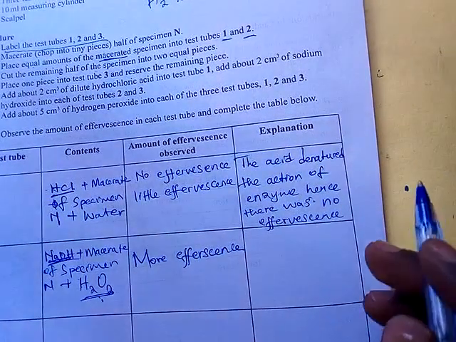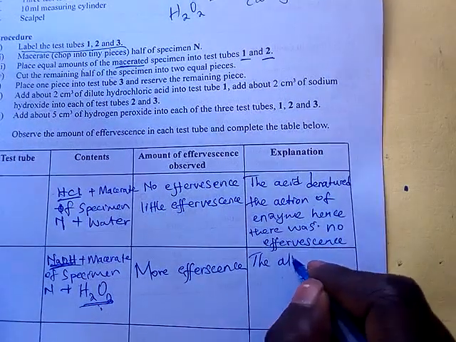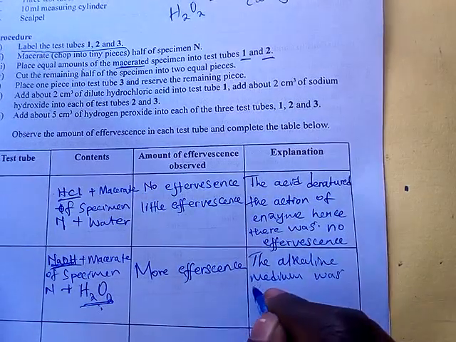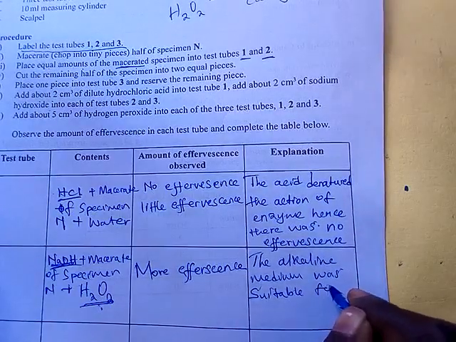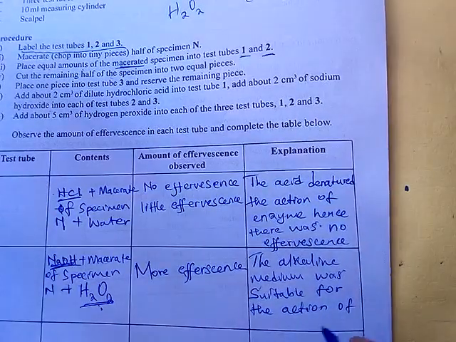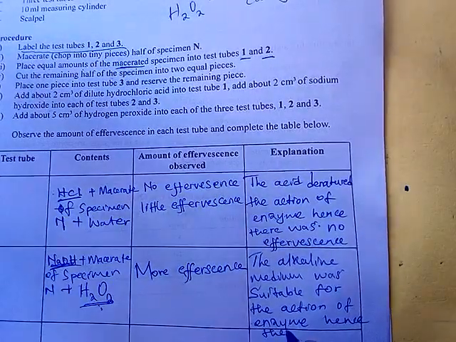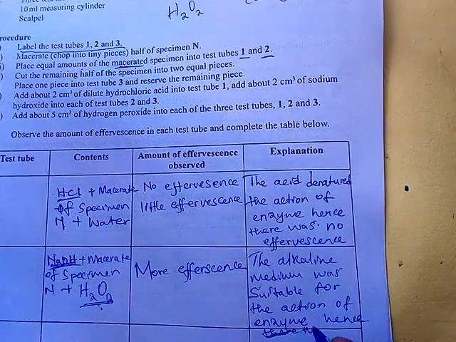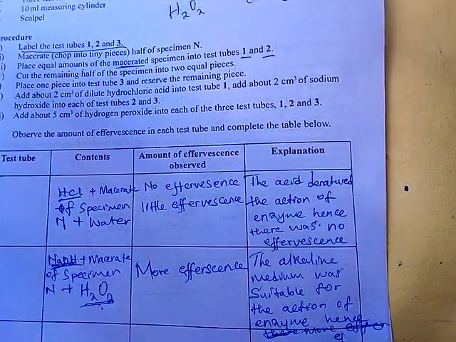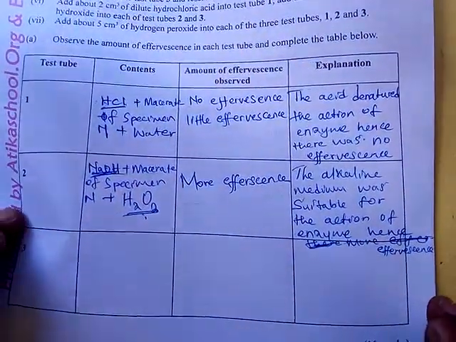and your explanation will be: the alkaline medium was suitable for the action of enzyme, hence there was more effervescence. Yes, let's go to test tube 3 and see.